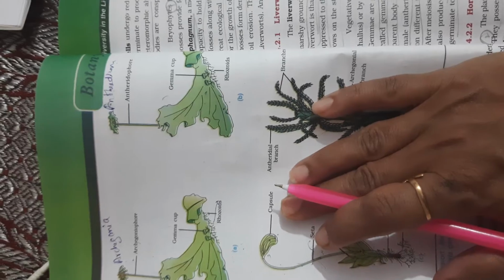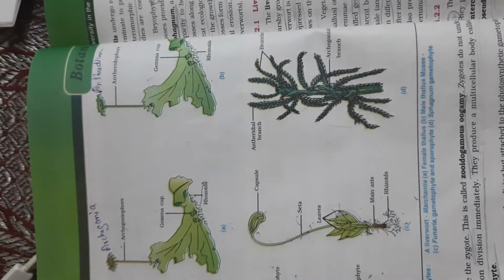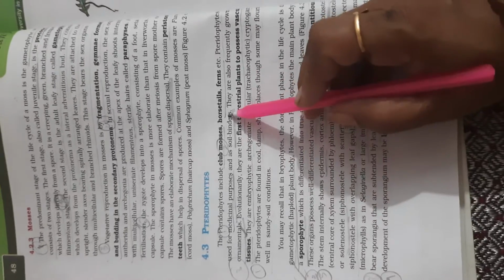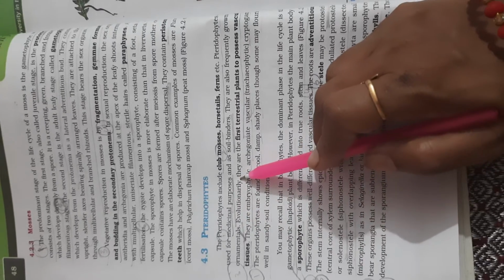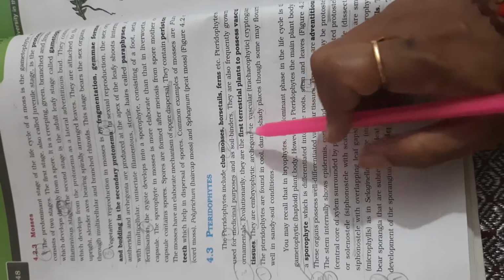And then we have the next division, that is pteridophytes. What are pteridophytes? Pteridophytes are one more new classification seen here. The pteridophytes are also called club mosses, horsetails and ferns. Okay, and the pteridophytes are used for medicinal purposes. These plants are used for medicinal purposes and as soil binders, and these are terrestrial.